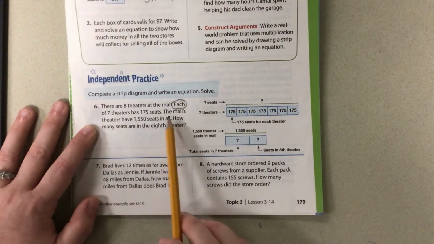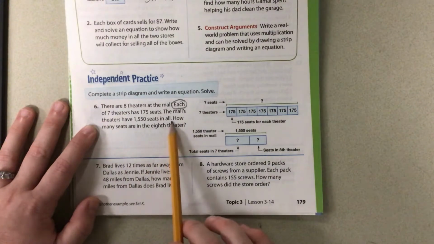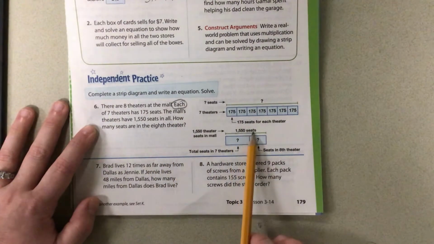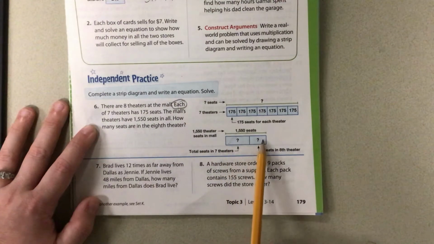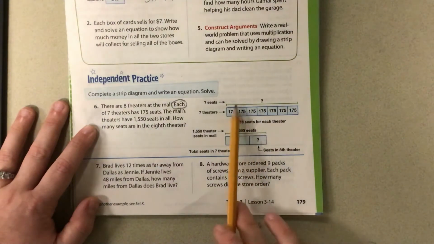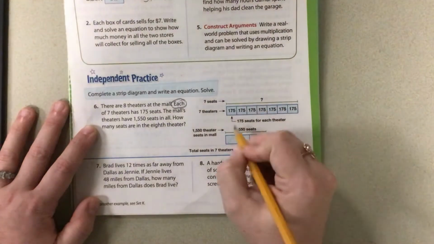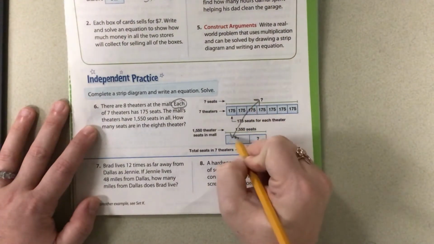So it says the mall has a total of 1,550. So first we need to figure out how much is in the 7, and then we can figure out the 8. So this is our first step. This answer will go in this box.